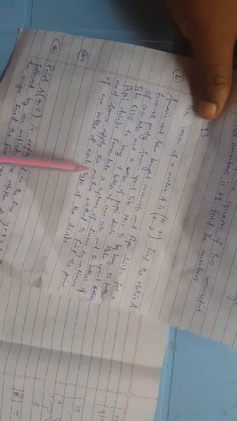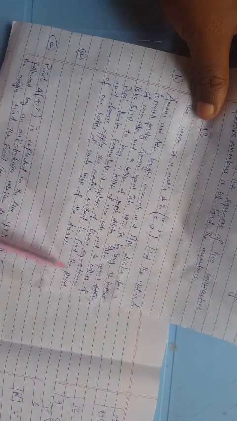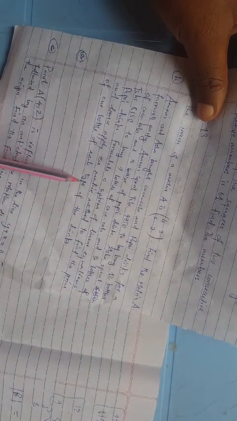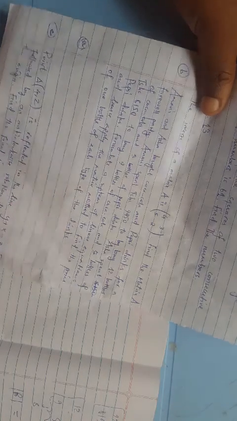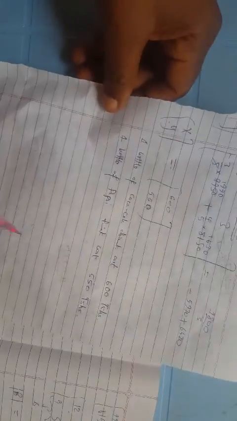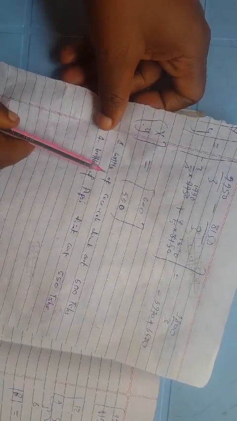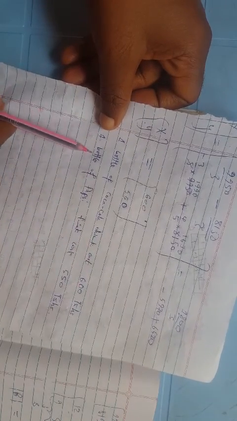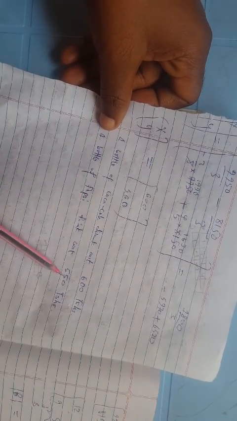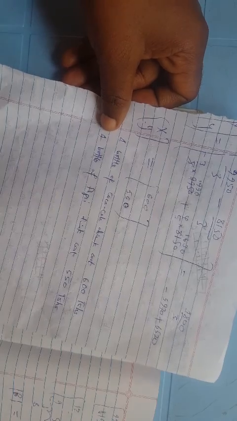Therefore, we were asked to use the matrix method to find the price of one bottle of each type of drink. Now we got the price: one bottle of Coca-Cola is 600, and one bottle of Pepsi drink is 550 Tanzanian shillings.